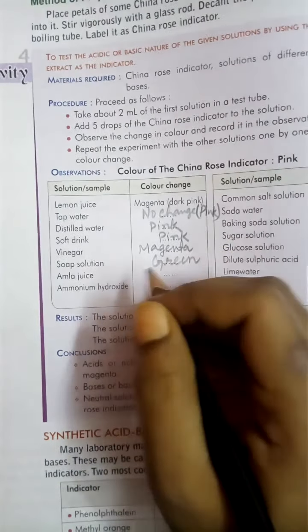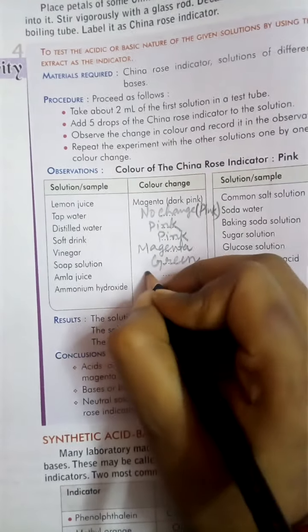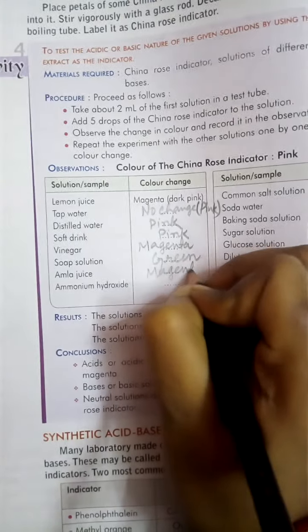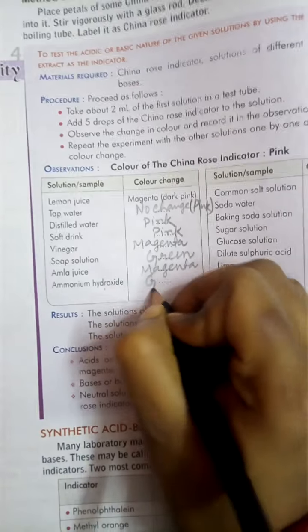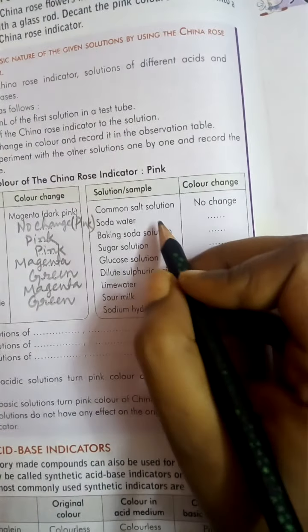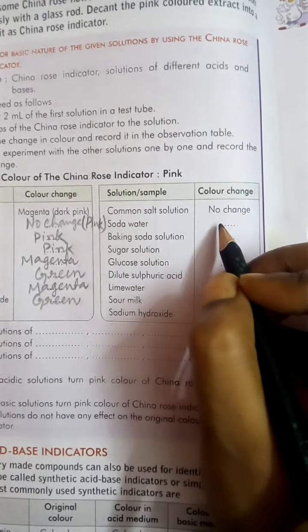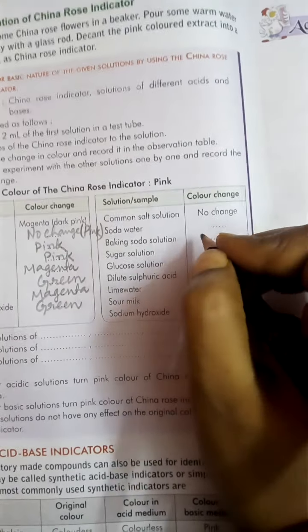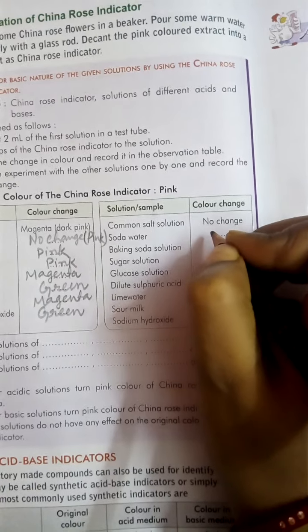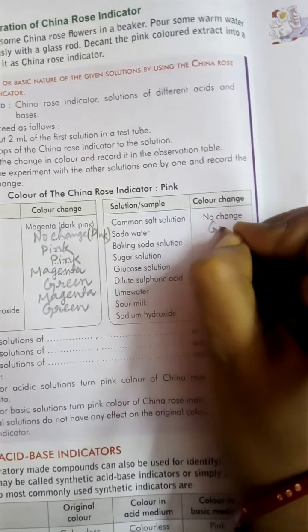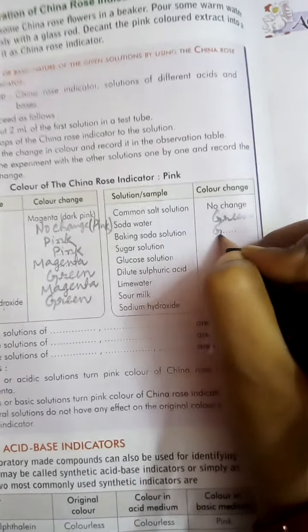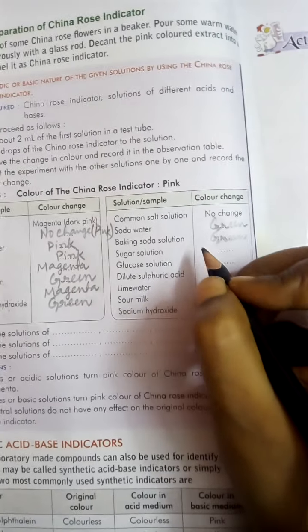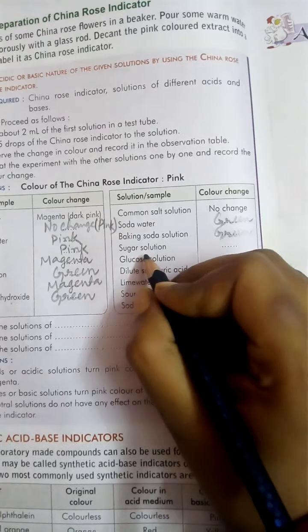Soda water, that is a basic solution, and it becomes green when mixed with China rose. Baking soda solution also becomes green when mixed with China rose indicator. Sugar solution is a neutral solution, so here also no change, remains pink. Okay, that means no change. So here glucose solution, it is also neutral, and here also you can write no change.